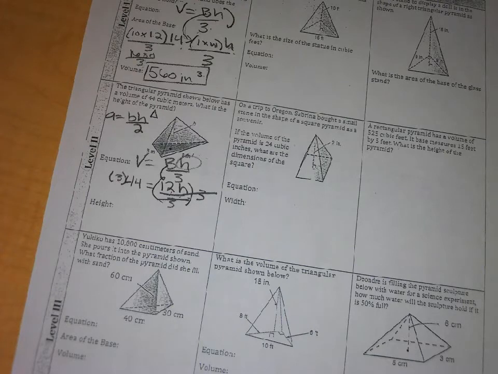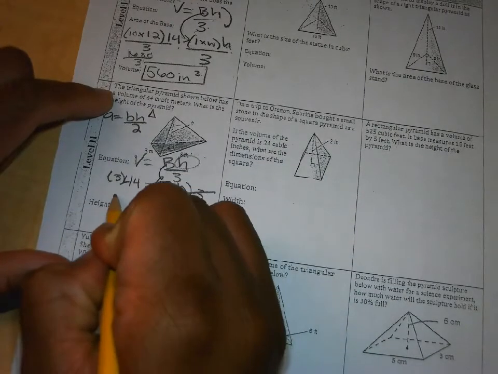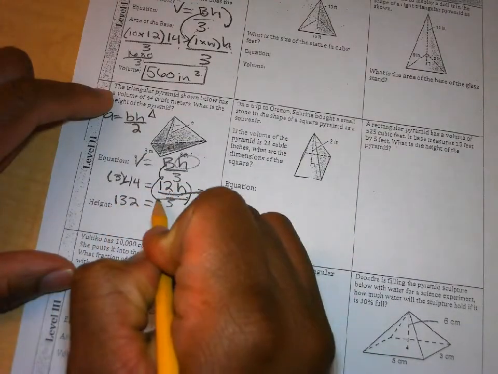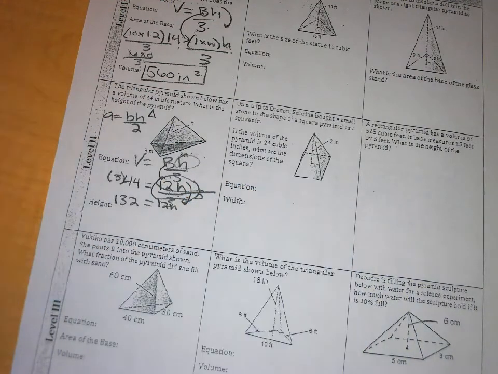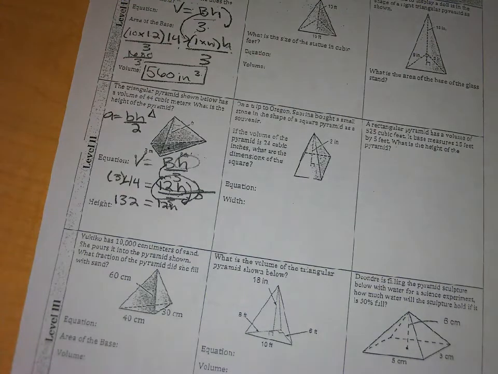What is 44 times 3? 132. So we can say 132 equals 12 times h. I don't get rid of this. I bring it down. 132 equals 12 times h.